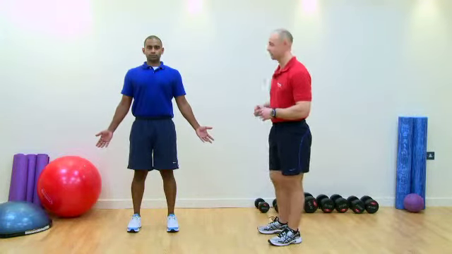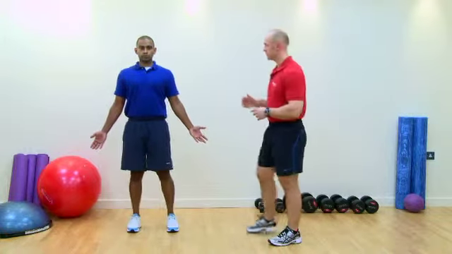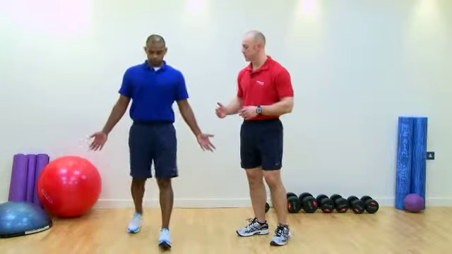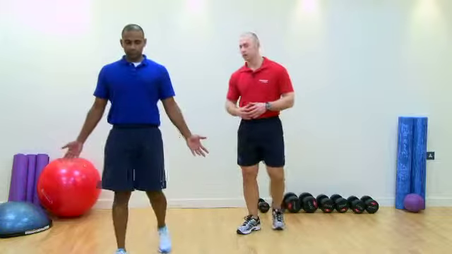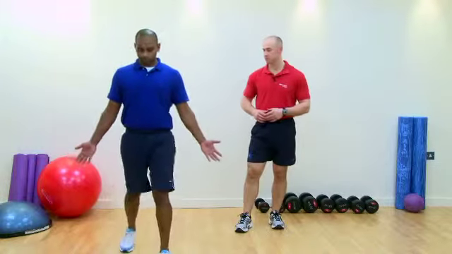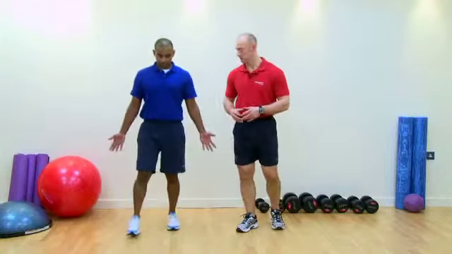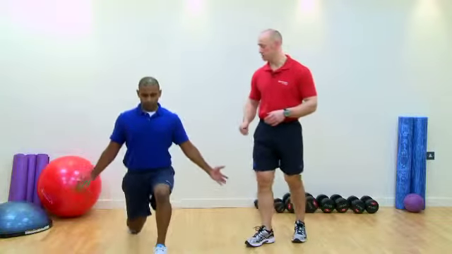Our first plane is a sagittal plane. So Chris, I'd like you to just move in the sagittal plane for me. So you can just walk forward. Exercises that we use in this plane of motion, step back. Go into a lunge if you could please. So a lunge is a sagittal plane motion.